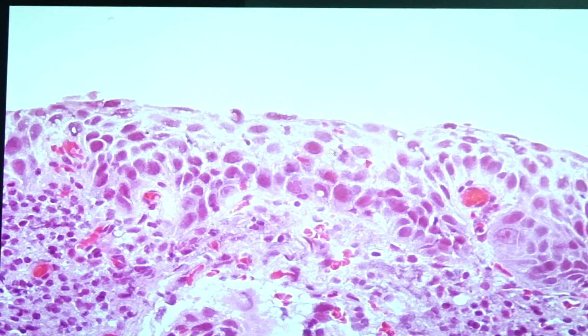And CIN3 is similar to the severe dysplasia and also encompasses carcinoma in situ. It means that there would be atypical cells occupying the entire thickness. So right now, when we diagnose such cases, CIN3 would encompass carcinoma in situ and severe dysplasia.